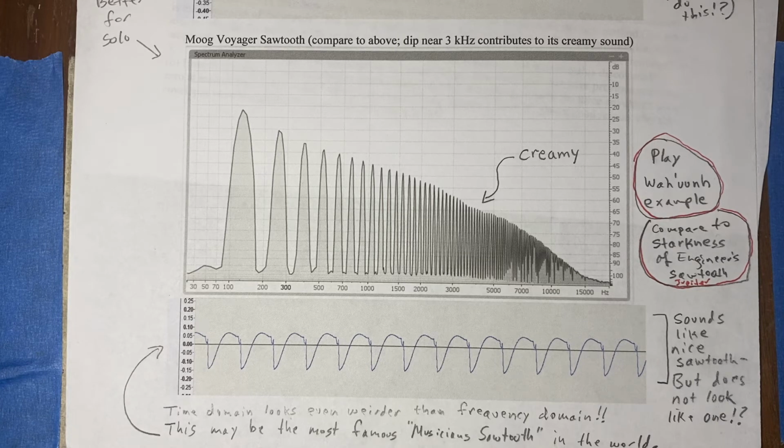He also had another issue here. This was a generator where you could choose between different wave shapes, sawtooth or triangle or sine, various others on the Voyager. So he also had a circuit that had to do more than the sawtooth. So that was another consideration in why it might look this way.